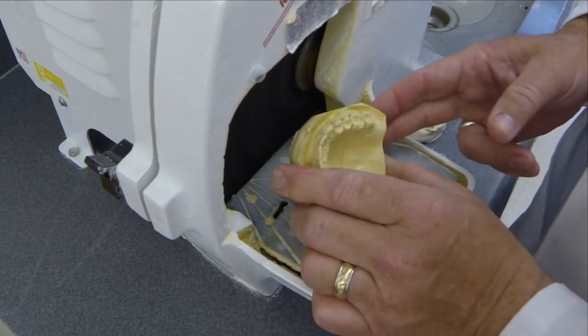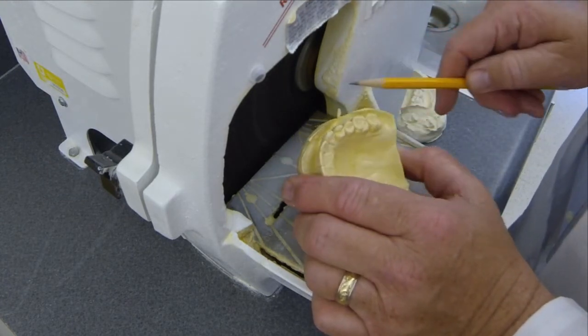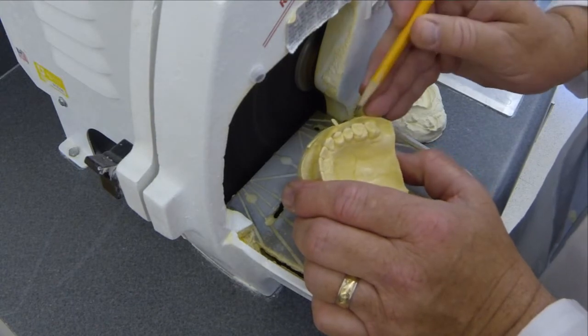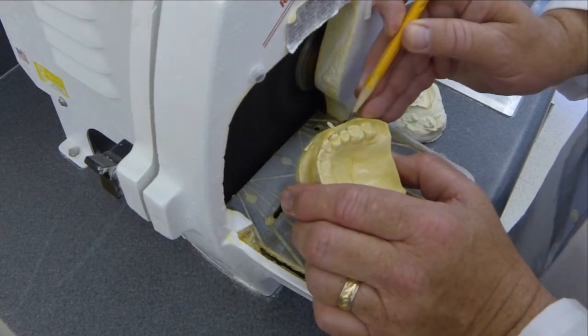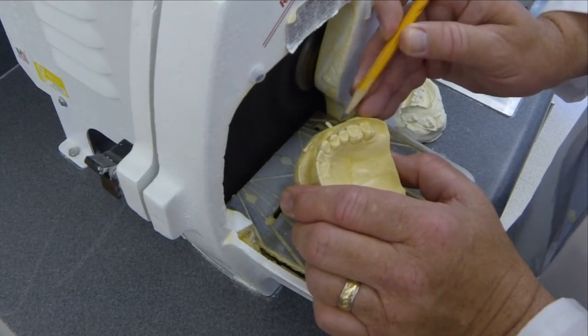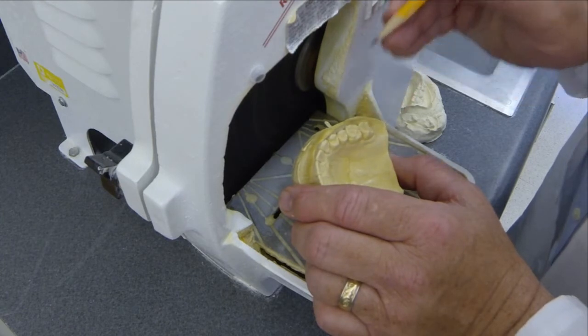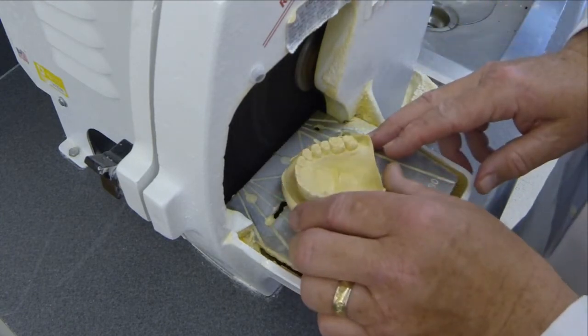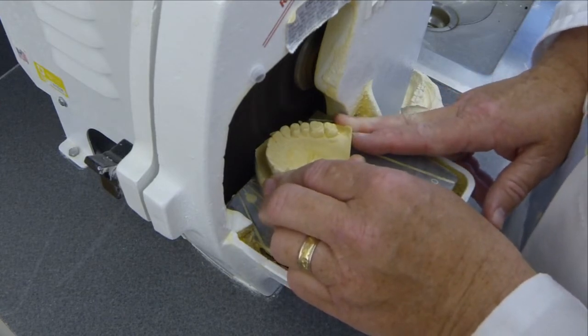I'm going to stop at that point because we want the depth of this vestibule here to be approximately 1 millimeter, and yet we want to have this area trimmed to where it's about 1 to 2 millimeters thick. I've actually over trimmed this slightly in this area. Now we're going to do the other plane, going to the midline to cuspid.